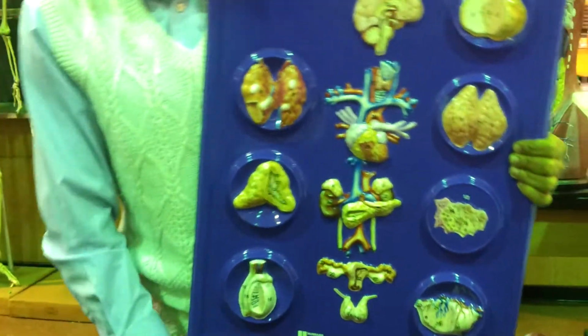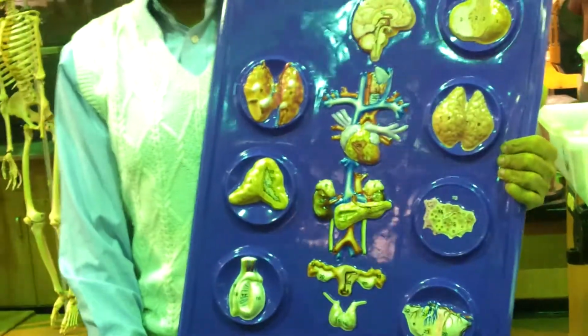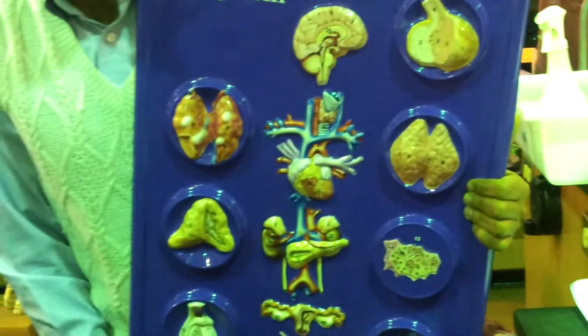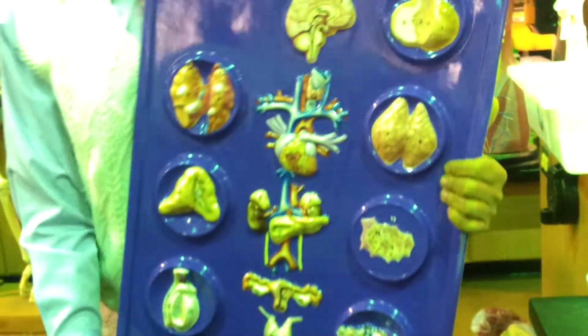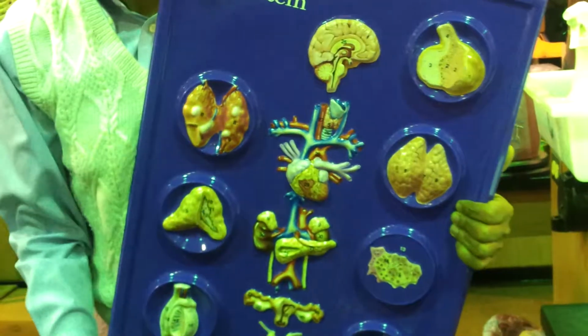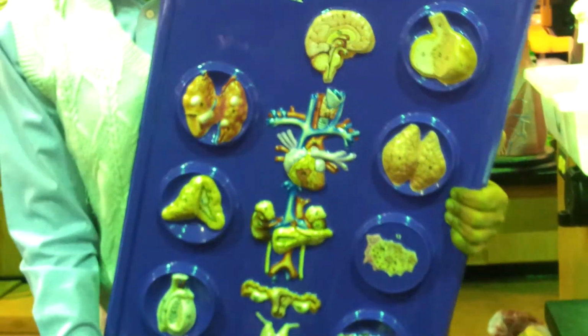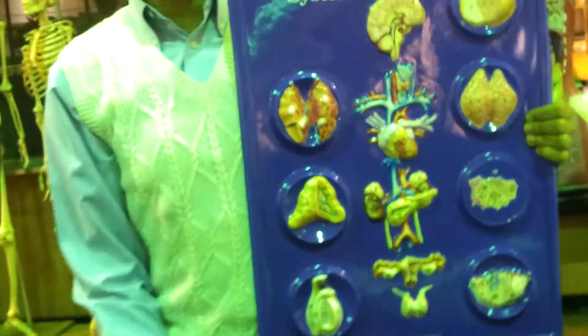Name the chemical which is the basis for all the steroid hormones. Next. All steroid hormones are derived from cholesterol. They're all made from cholesterol. That's the raw material.